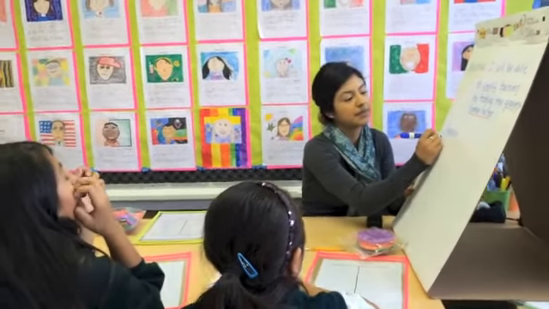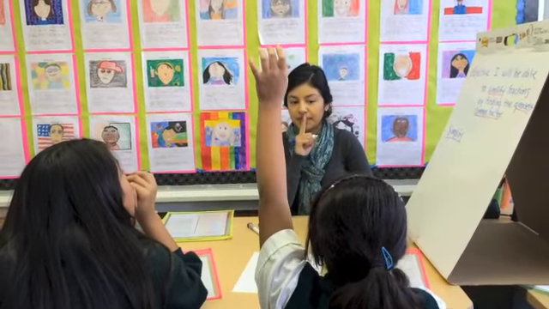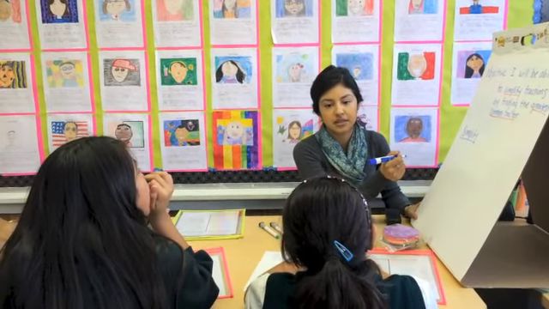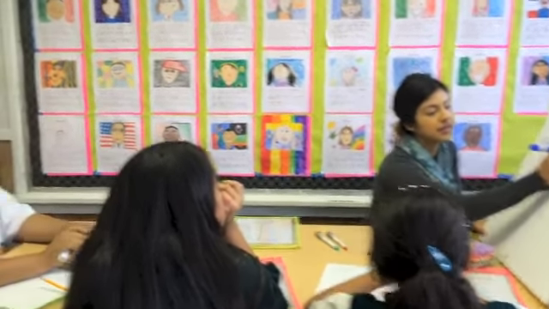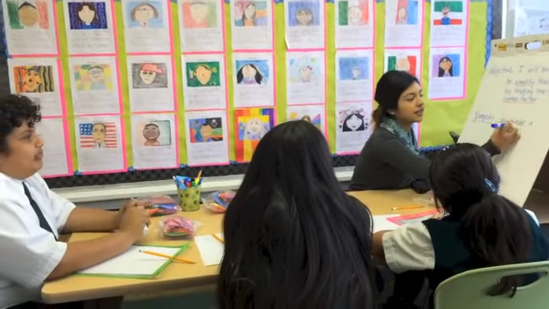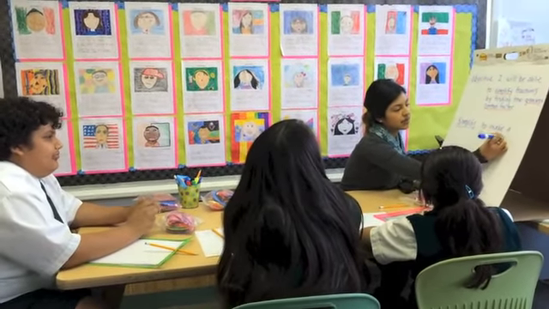What does simplify mean? Paola, what do you think simplify means? Simplifying means to make it simpler. Yeah, to make a fraction simple, right? Do you guys agree? To make a fraction simple.